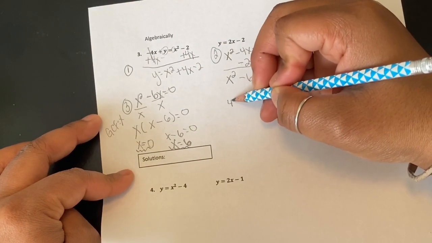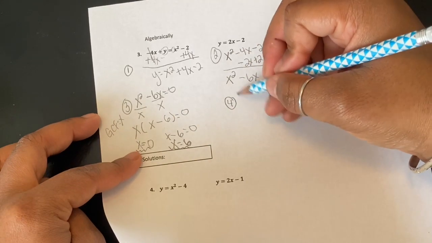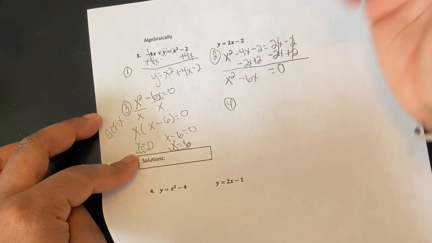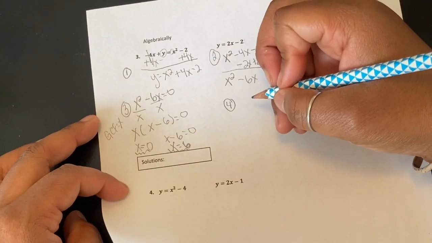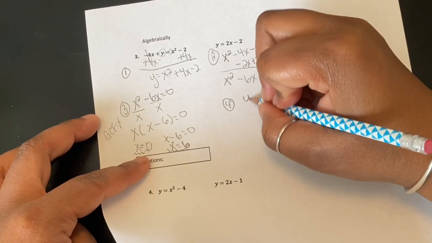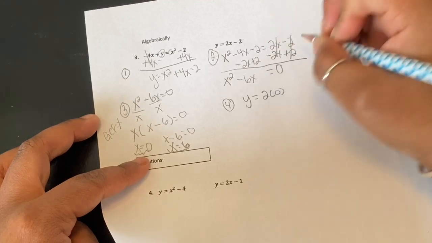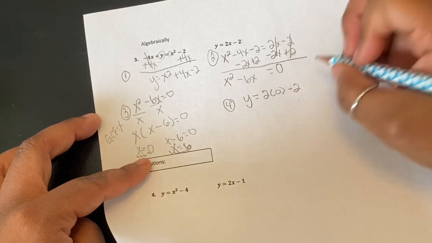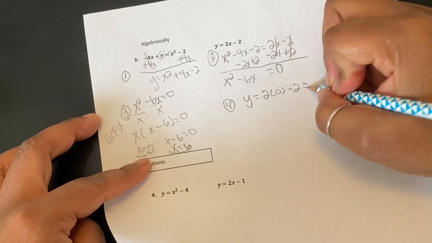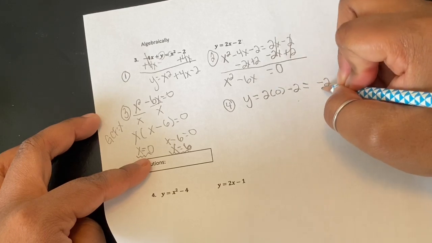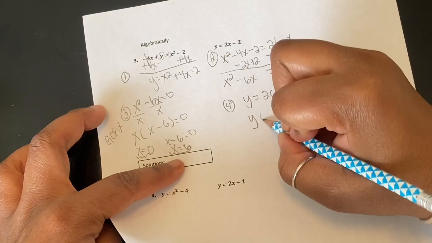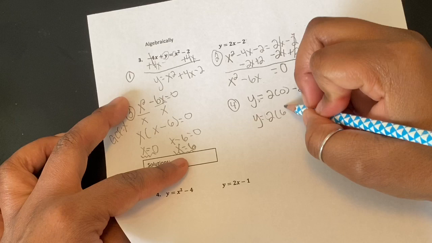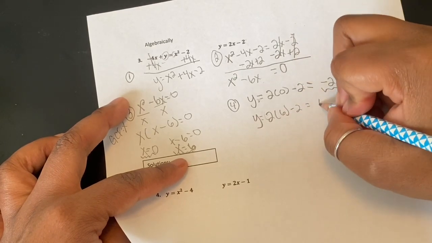My step 4 is to now take those x values and plug them into the linear function. Plug it into the linear one, guys. It's just easier. If you want to plug it into the other one, sure, but who wants to make life harder? So I'm going to take this 0 and plug it in. y equals 2 times 0 minus 2, which is negative 2. And then plug in that 6: y equals 2 times 6 minus 2, which is 12 minus 2, which is 10.